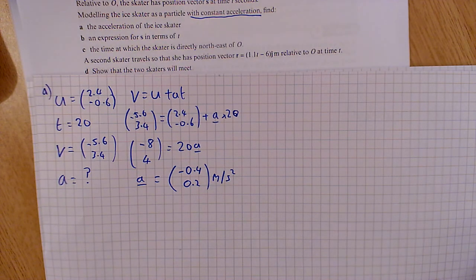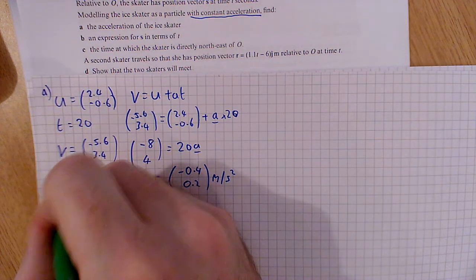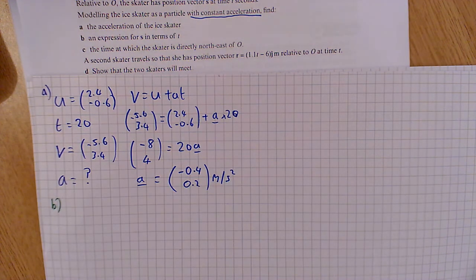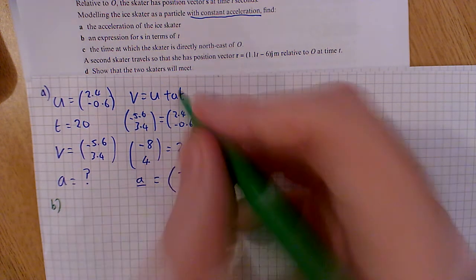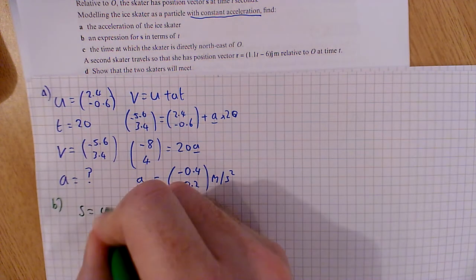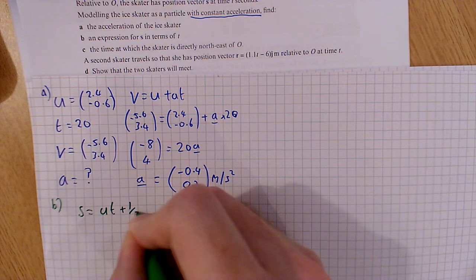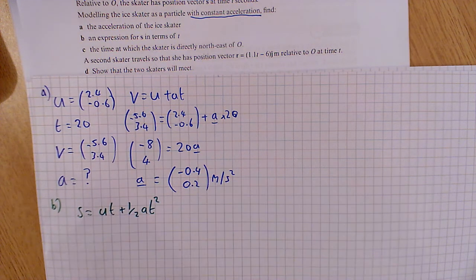It then wants an expression for s. So remember, s was the location in terms of t. That means that t is no longer 20, t is the thing that we're looking to find. So all we have is u, v and a. So we're going to use the equation that relates s, so it's s equals ut plus a half at squared.